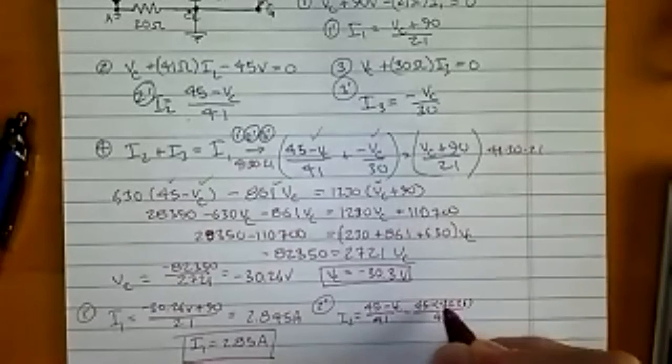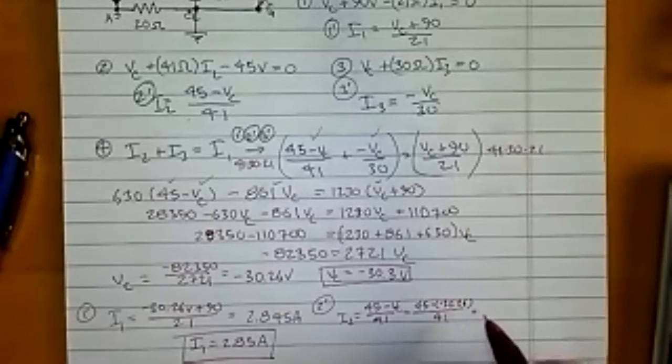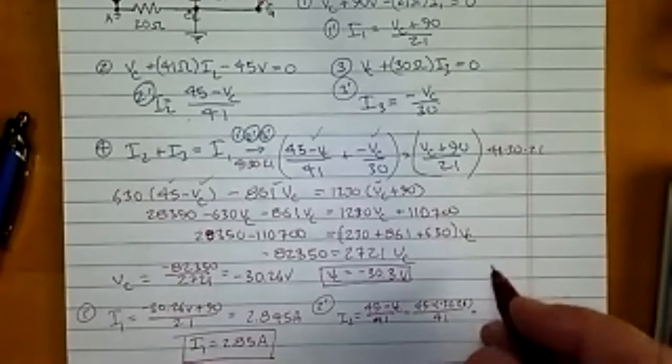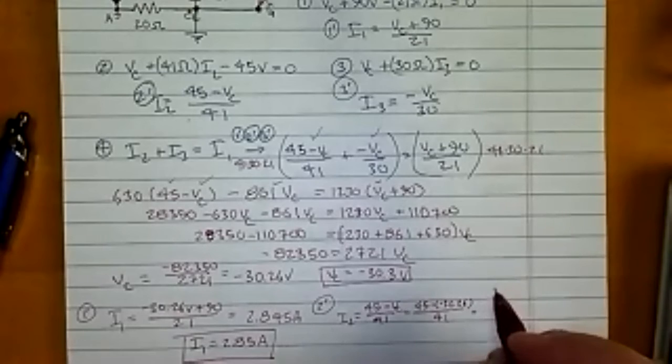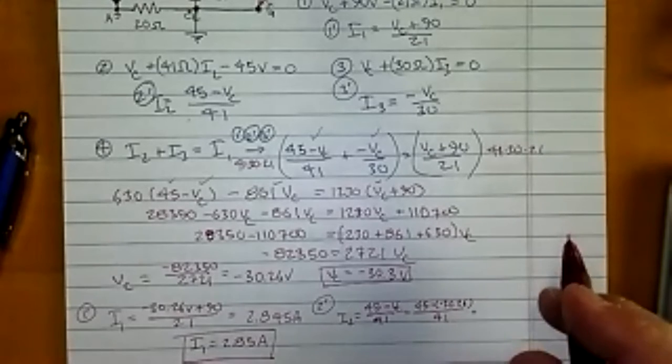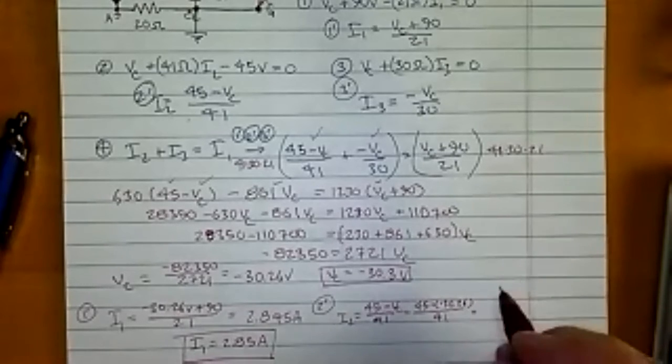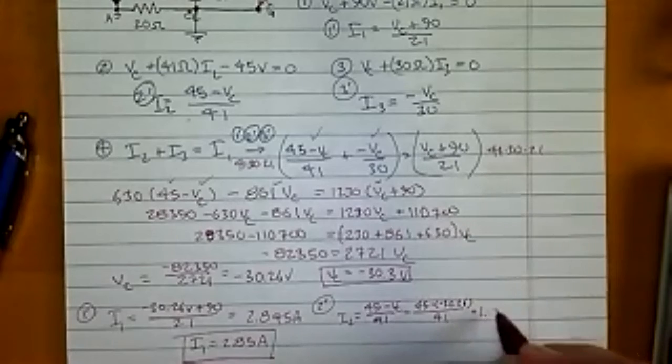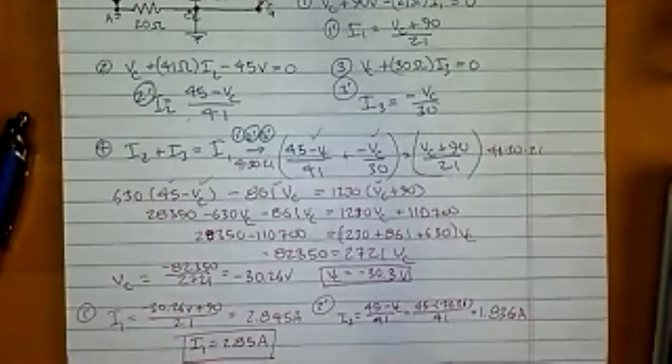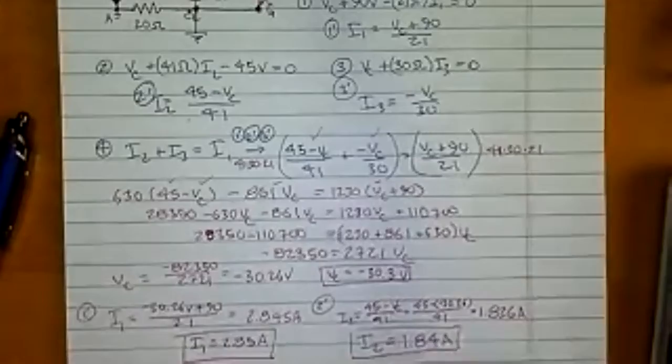If you forget to put the negative in there, it's going to definitely give you the wrong answer. So be careful with that. That gives me a current I2 that's actually equal to 1.836 amps. So I2 is actually going to be equal to 1.84, which again is what we had before.